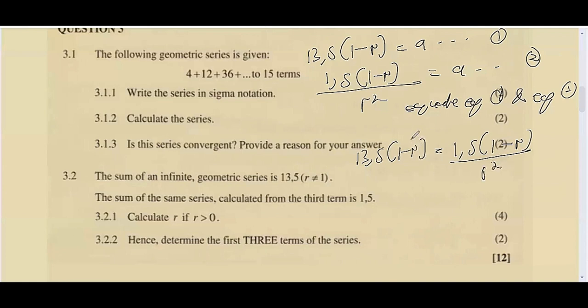Now, since we can see that 1 minus r and 1 minus r is common, we can just go ahead and do away with that by multiplying both sides by 1 over 1 minus r. So this will just cancel that off. Then we have 13.5, but if we cross multiply with r squared, we have 13.5 r squared, and here we'll be left with 1.5.